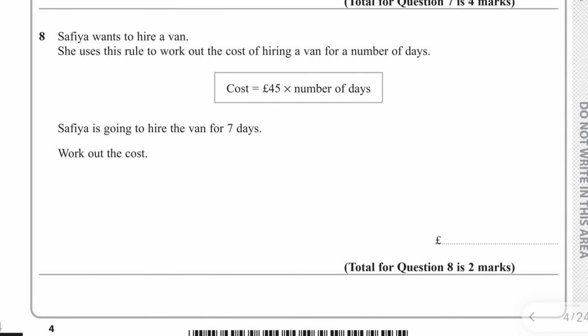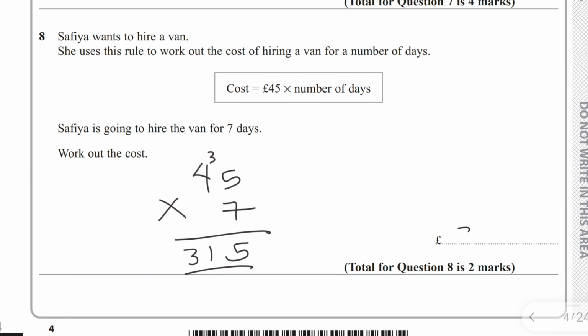Sophia wants to hire a van. She uses this rule to work out the cost of hiring a van for a number of days. So the cost is 45 pounds times the number of days. Sophia is going to hire the van for 7 days. So that's easy. That would be 45 pounds for 1 day multiplied by 7. 7 times 5 is 35, write 5, carry 3. 7 times 4 is 28, plus 3, that will be 31. So the answer is 315 pounds.